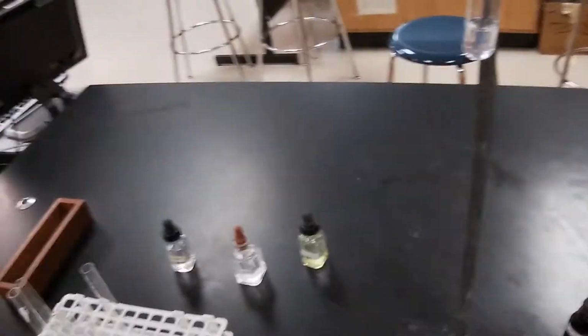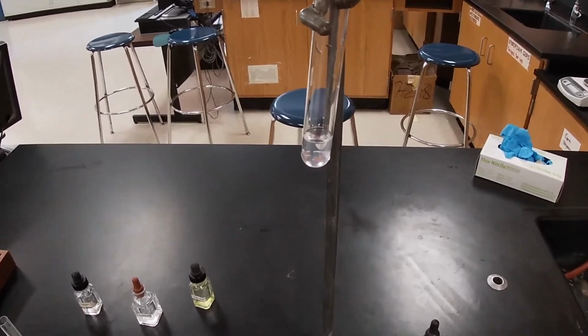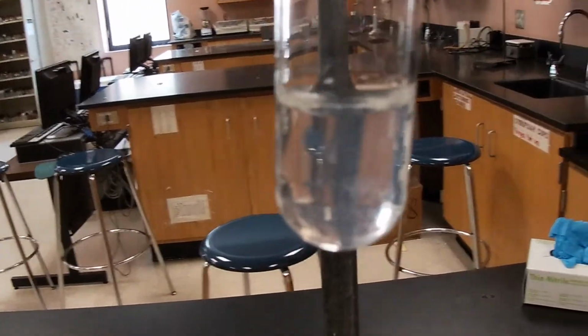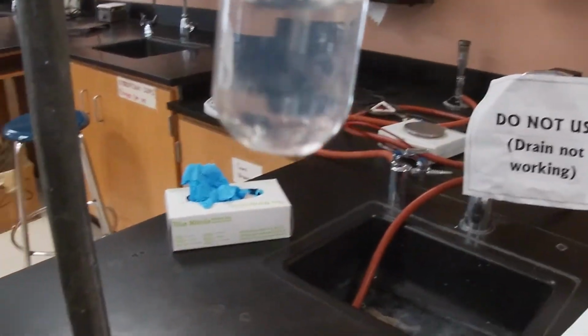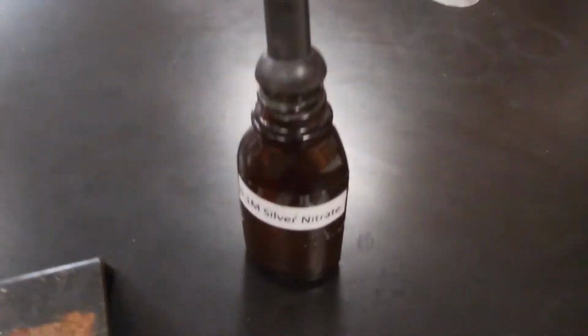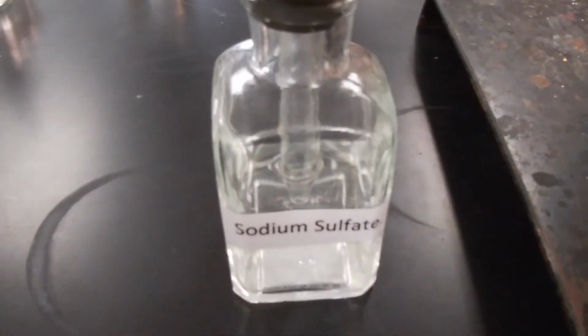So for sodium sulfate and silver nitrate solution, I'm going to take it off my head so that you can see it. I'm going to zoom in now. As I get closer, you'll notice that the solution remains clear and no precipitate was formed for this one. Again, this is a reaction of silver nitrate and sodium sulfate.